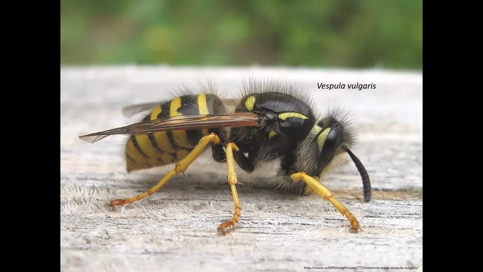And so they're visiting flowers for the nectar as an energy source. The adults don't actually eat flesh, it's just their young that eat them. So the adults get their energy by sipping nectar. And as they move from flower to flower sipping nectar, they'll get pollen stuck to them, and they'll move the pollen around as they do that.